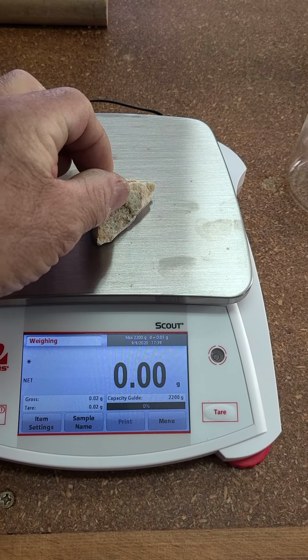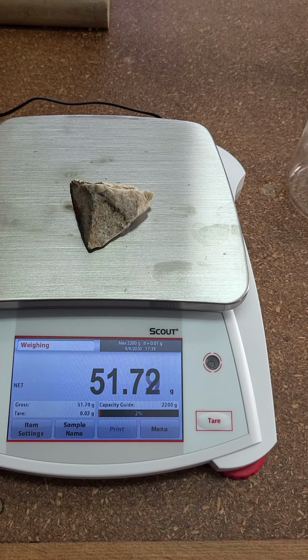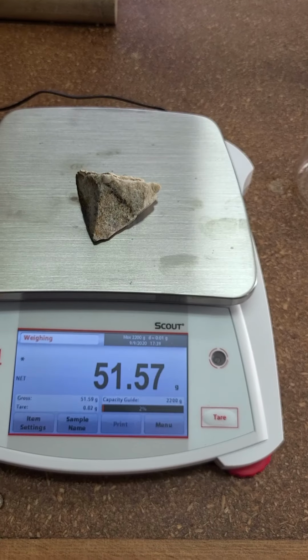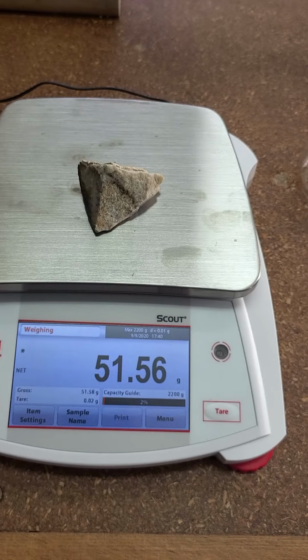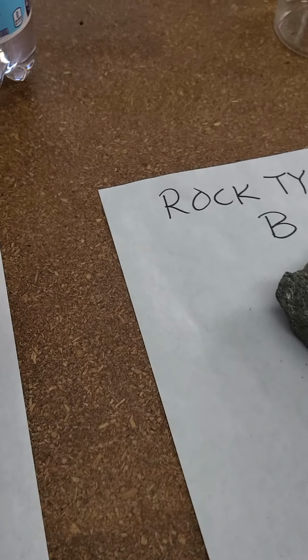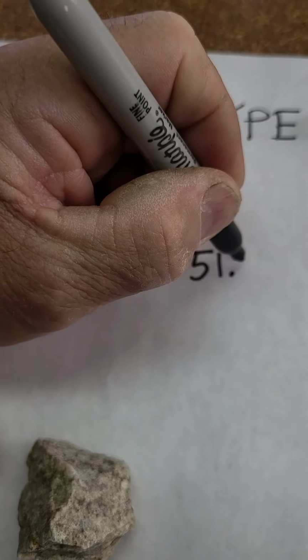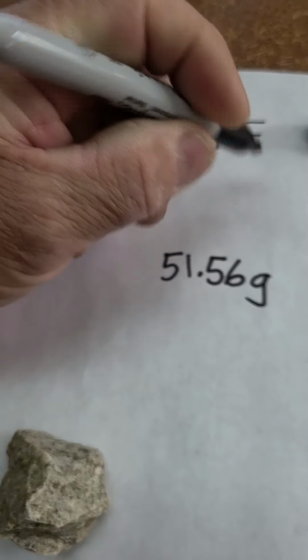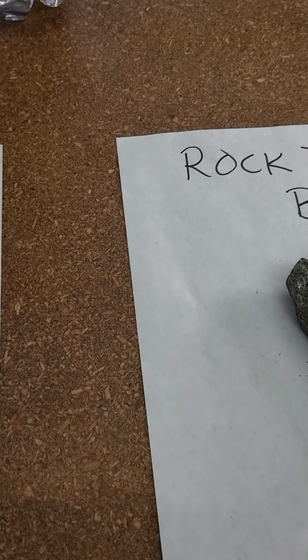I'm just going to go ahead and place my rock right on that. Okay. 51.56. I'll go ahead and write that down here so I remember it. 51.56 grams. Okay. So that's the weight now.